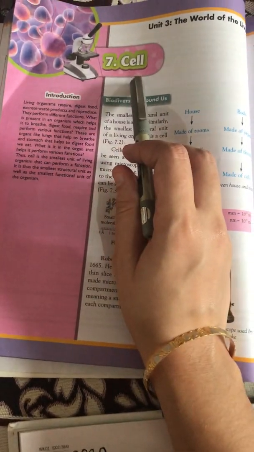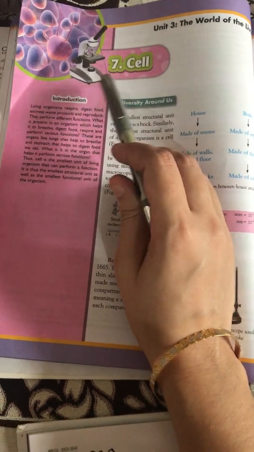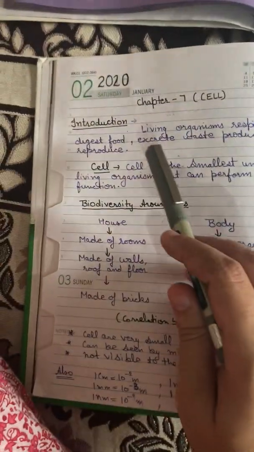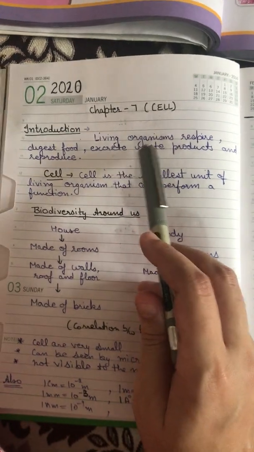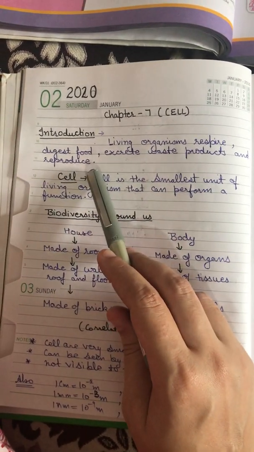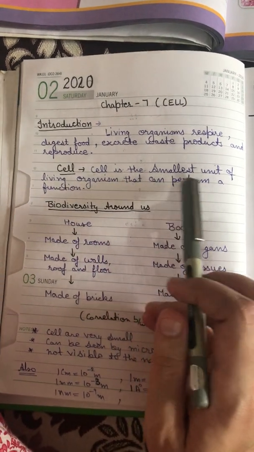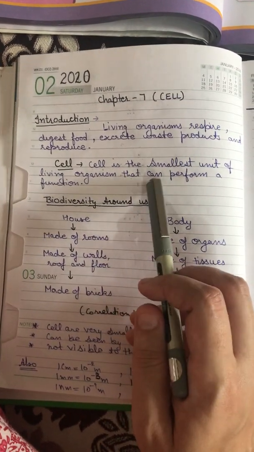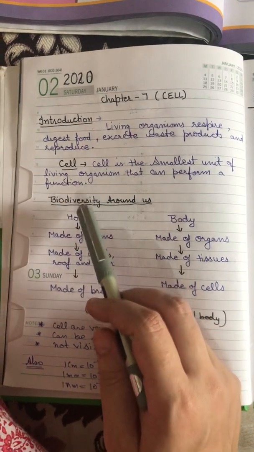Our today's topic is cell, chapter number 7. For the introduction part, living organisms respire, digest food, excrete waste products and reproduce. Cell is the smallest unit of all living organisms that can perform a function.